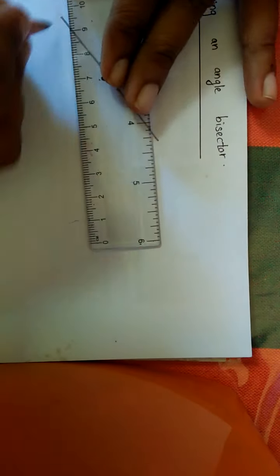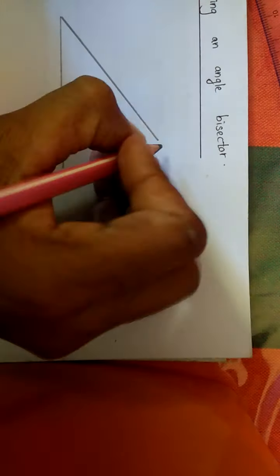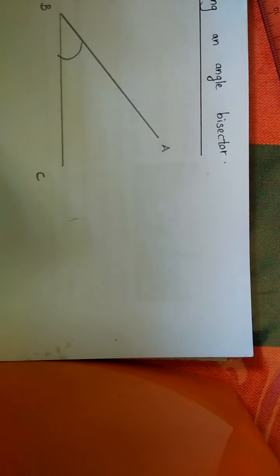I will draw some angle without measuring. This is an angle, and I will name it A, B, C. Here is the angle, and I want to divide this angle into two equal parts.